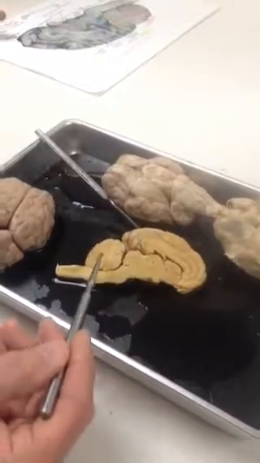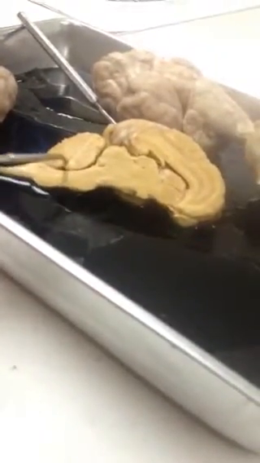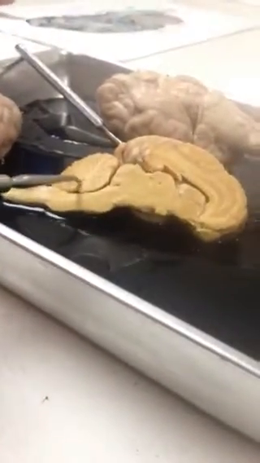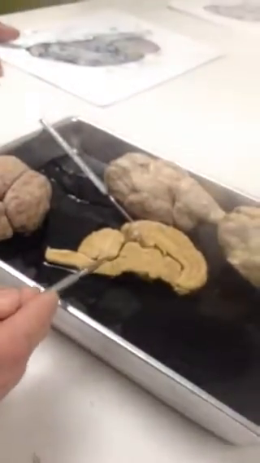So if I said name the part of the brain, you'd say cerebellum. If I said name the structure, you'd say arbor vitae, the little tree-like structure. If I said name the space right here, that's the fourth ventricle of the brain. So space or cavity, that's the fourth ventricle. All these ventricles and spaces are for cerebral spinal fluid. That's why they're there.